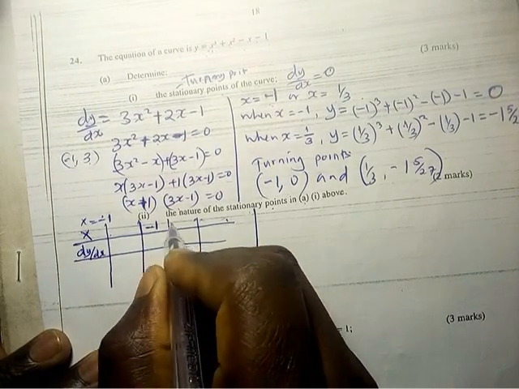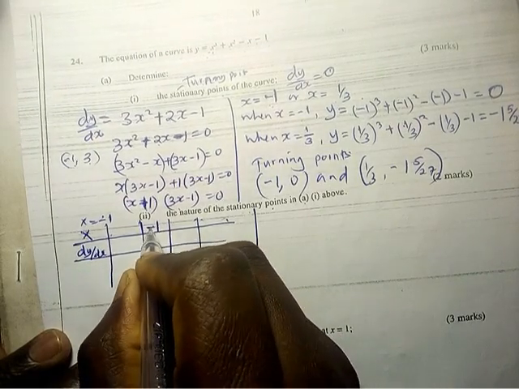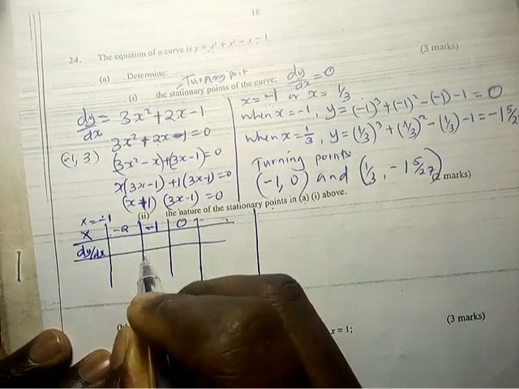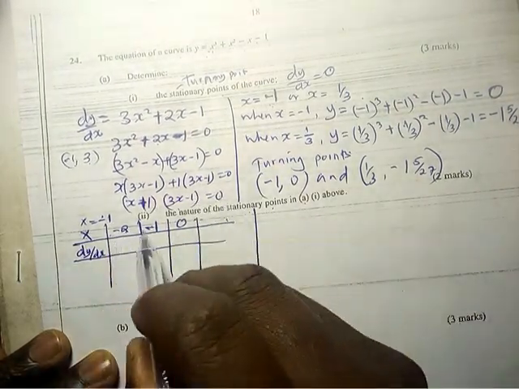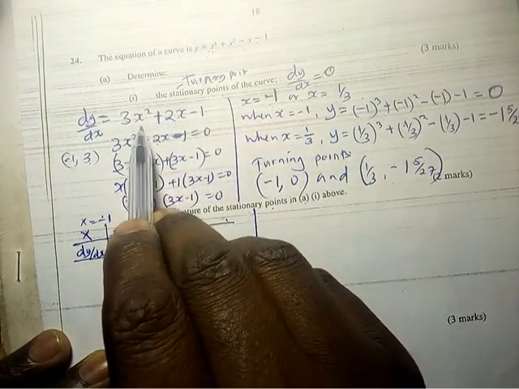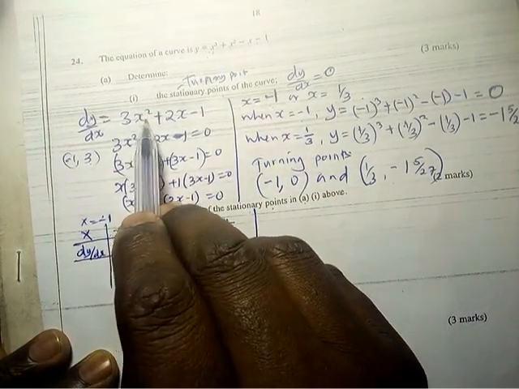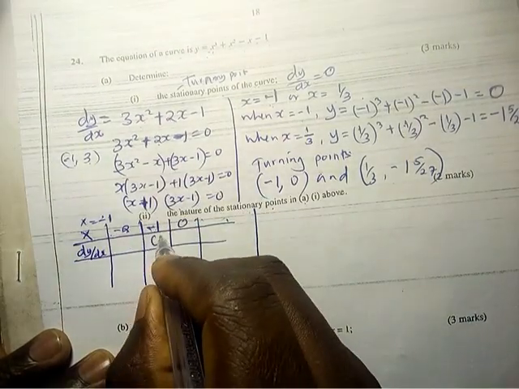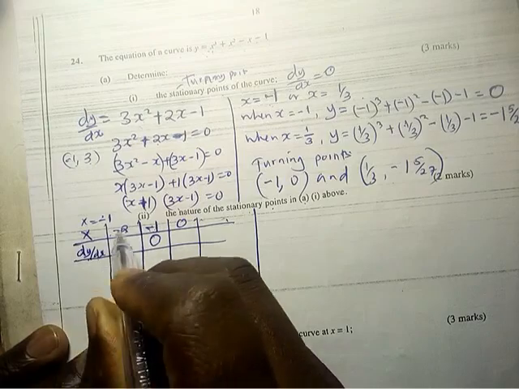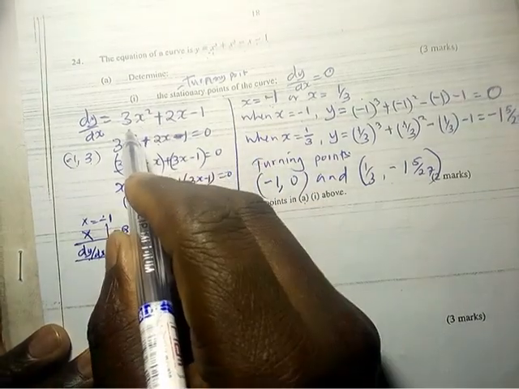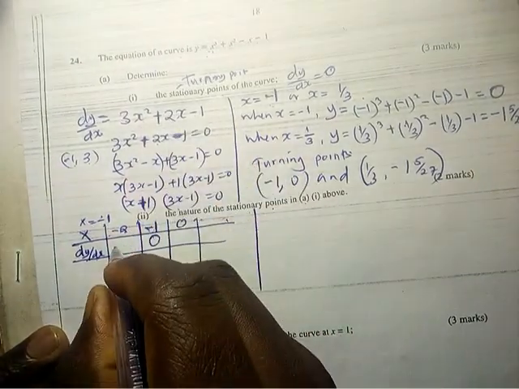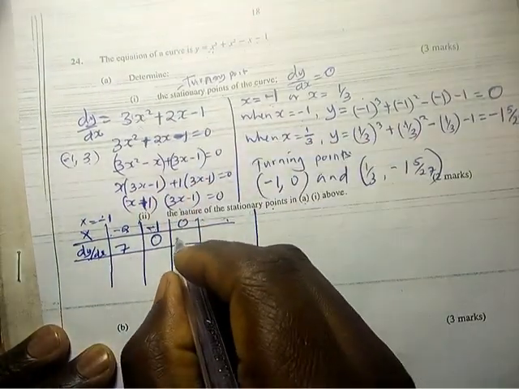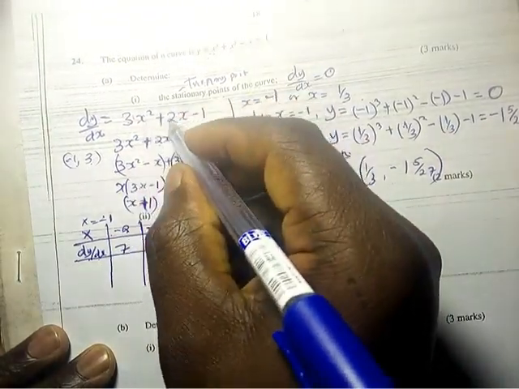Which number is ahead of x? When x is -1, the next one is 0, and behind this is -2. So we take these values and substitute in our gradient function. When we substitute we get the values. If we substitute -1, the answer is going to be 0 for dy over dx. Substitute -2 for dy over dx, you will get 7. Substitute 0, the answer will be -1 here.